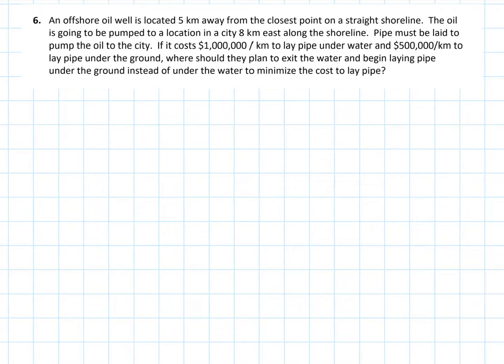So suppose we have an offshore well. It's located 5 kilometers away from the closest point on a straight shoreline. The oil is to be pumped to a location in a city 8 kilometers east along the shoreline, and pipe must be laid to pump oil to the city. It costs $1 million per kilometer to lay pipe underwater and $500,000 per kilometer to lay pipe under the ground versus under the water. Where should we plan to exit the water and begin laying pipe underground instead of underwater to minimize the cost to lay pipe?